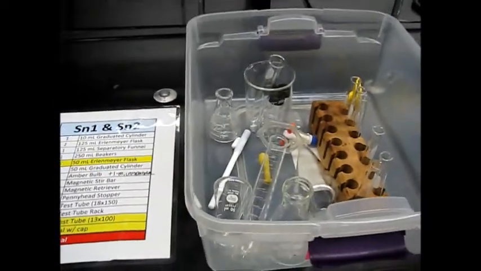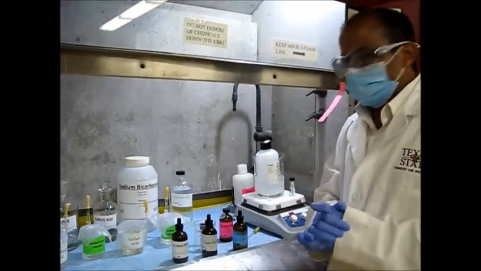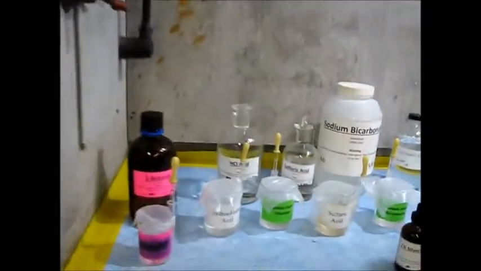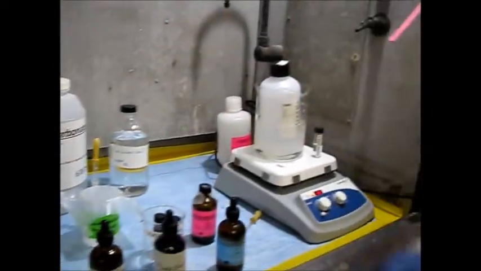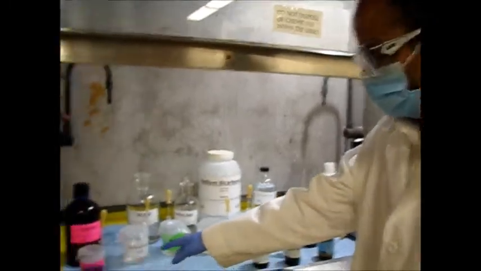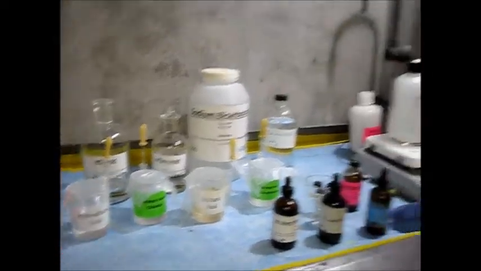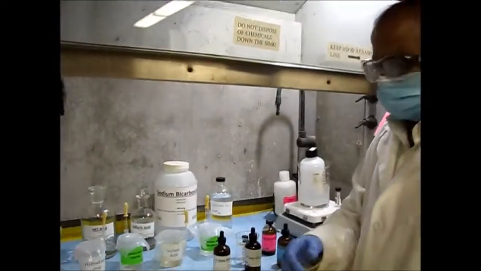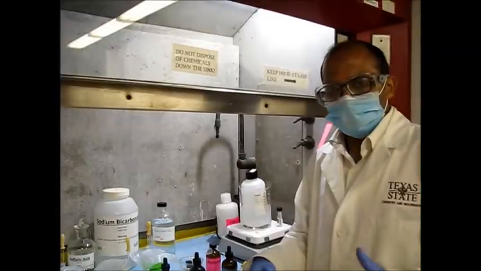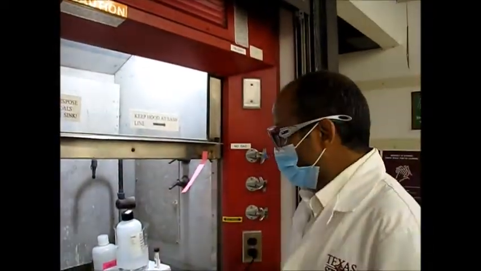So let's start now. So for SN1, SN2 reaction, here you can see these are all chemicals which you will find in the fume hood. Be careful once you work here. This is the hydrochloric acid concentrated, and this is sulfuric acid. So work very carefully. Do not spill anything on your clothes. So always use gloves, goggles, lab coats, and toe cover shoes, so that you will be protected.